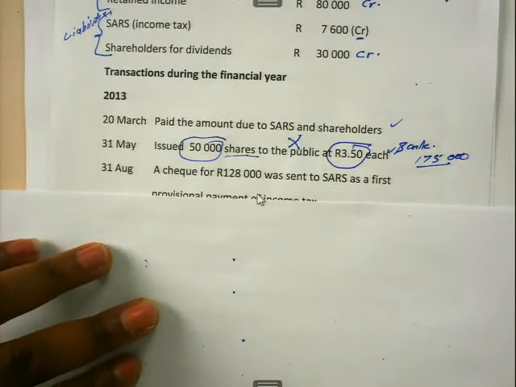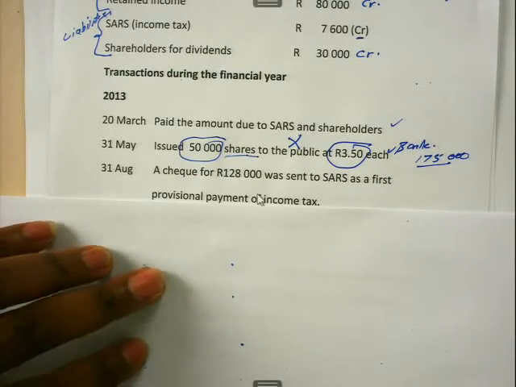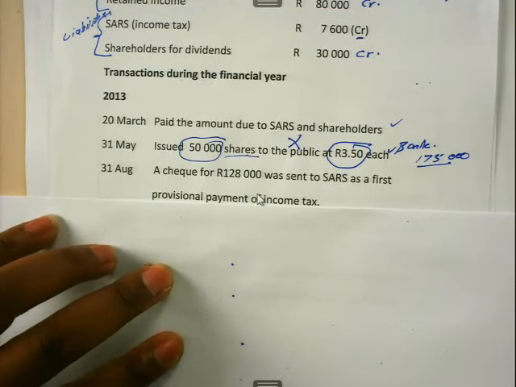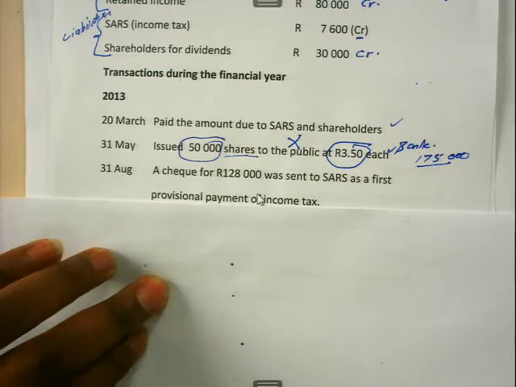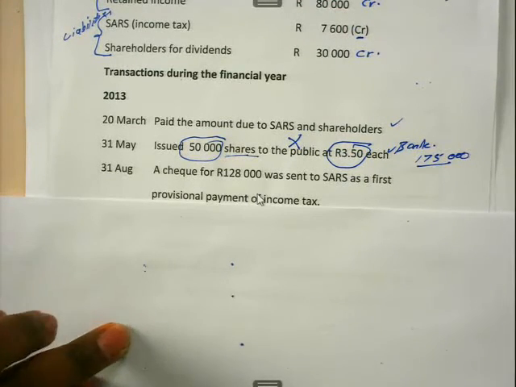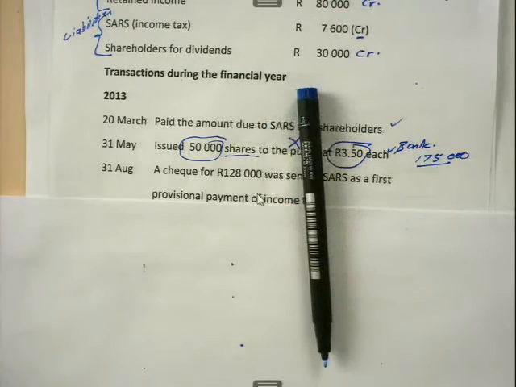The next transaction says to us, a check for 128,000 was sent to SARS as a first provisional payment of income tax. Now, let me explain what a provisional payment of income tax means. In business, in practice, in real life, businesses do not wait until the end of the year to receive the tax bill from SARS before they make payments.